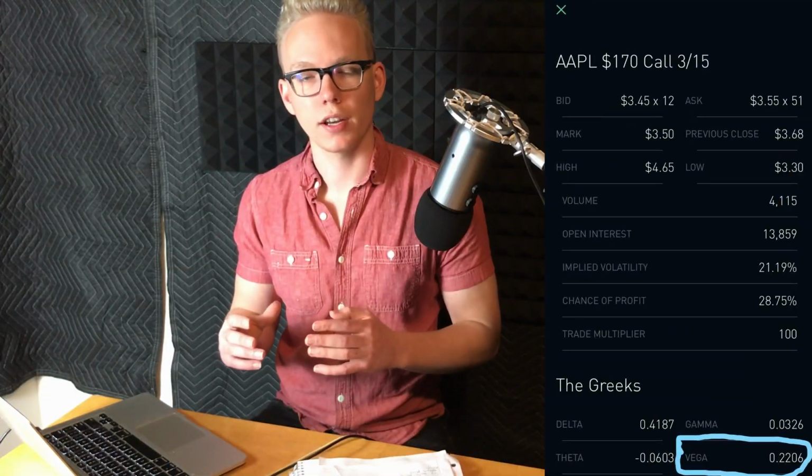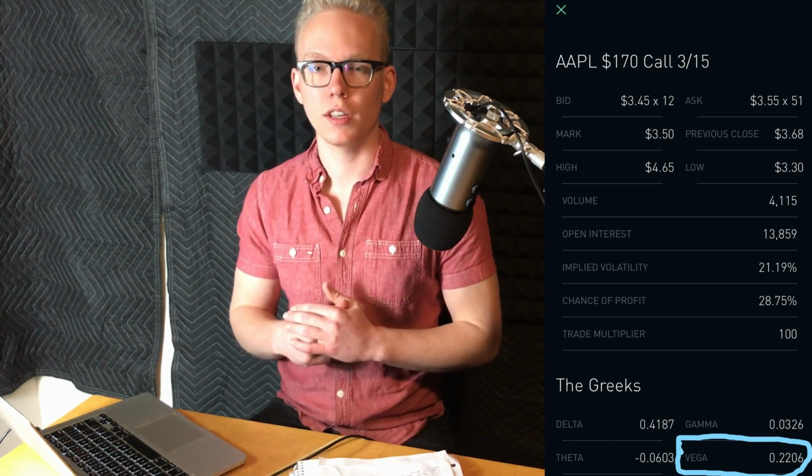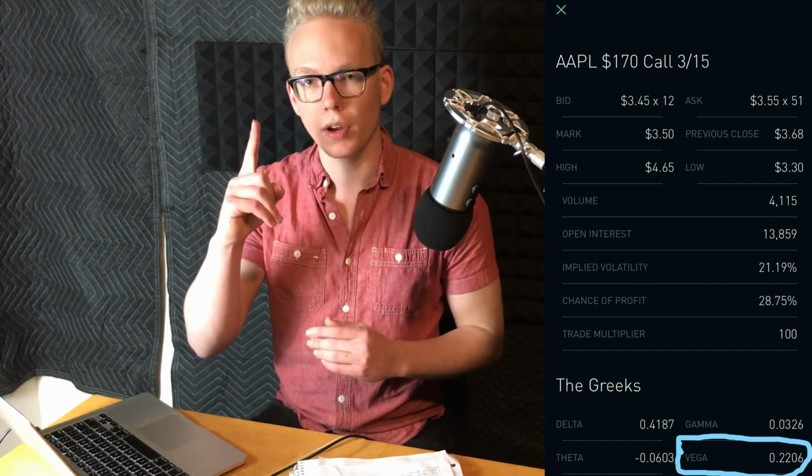As I mentioned, if implied volatility goes up, a stock option's premium is going to increase. Now, you might want to know how much it's going to increase by. And that's what Vega is. Vega, in the Greeks, as you can see in Robinhood here, shows how much the option's premium is going to increase or decrease based on a 1 percentage point move of implied volatility. And remember, Vega is multiplied by 100. So if it says, like, 11 cents, that means $11. So implied volatility low, debit. Implied volatility high, credit.